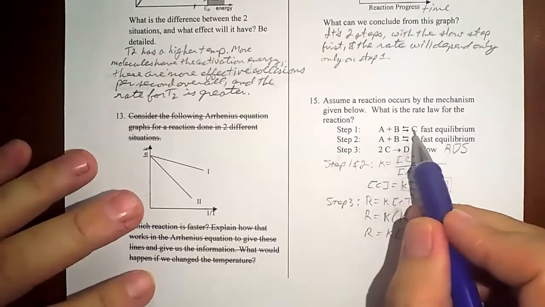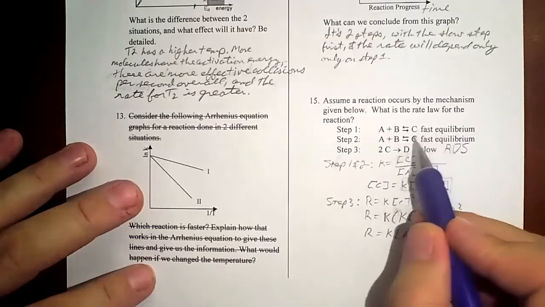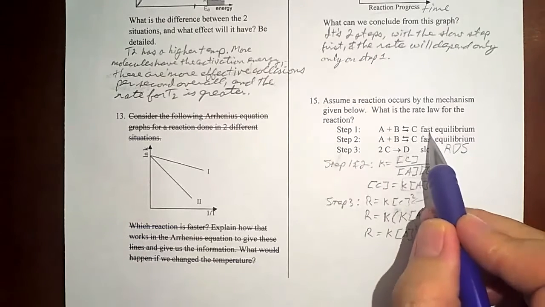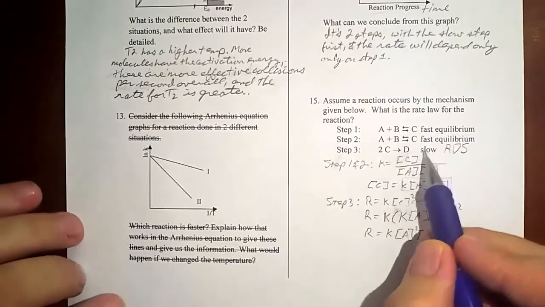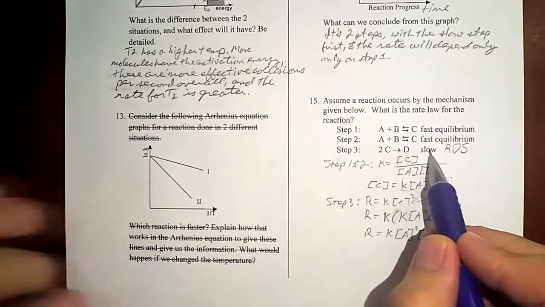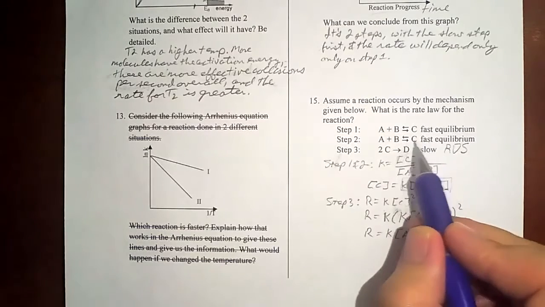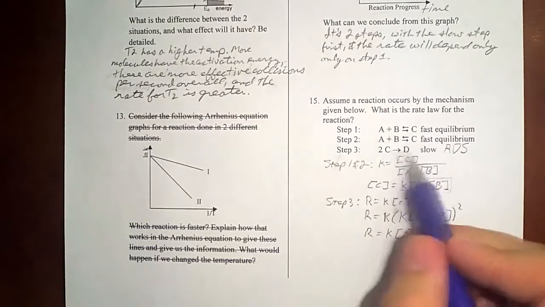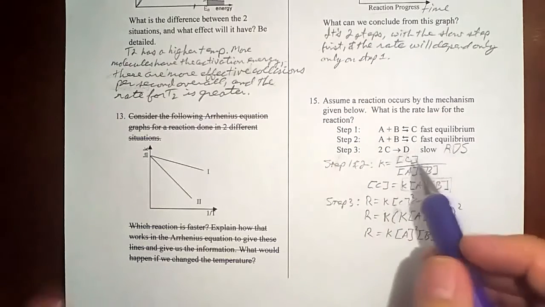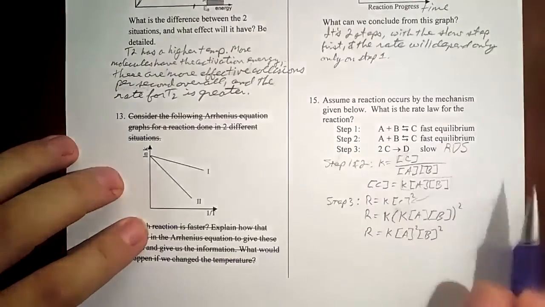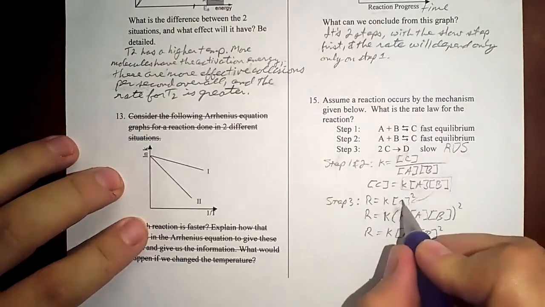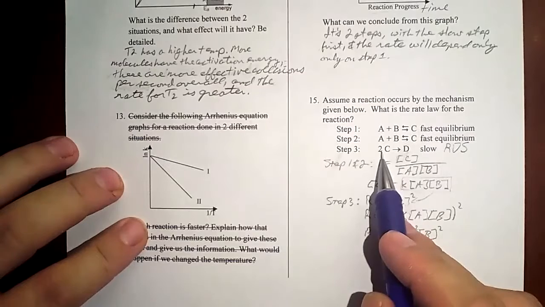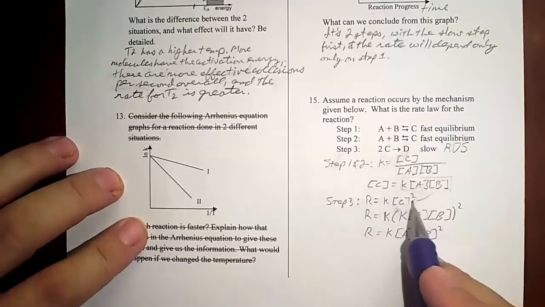So these are going to form an equilibrium, and they might not tell you that. You might need to realize that. The test writers may not say the word equilibrium. They may just say that this is the rate determining step, and you need to know that that's the slow step, and therefore the other two are the fast ones. So this is the rate determining step. What would the rate law be for step 3? The rate law would be rate equals K times C to the second power, because there's a 2 there, and the coefficient becomes the exponent.